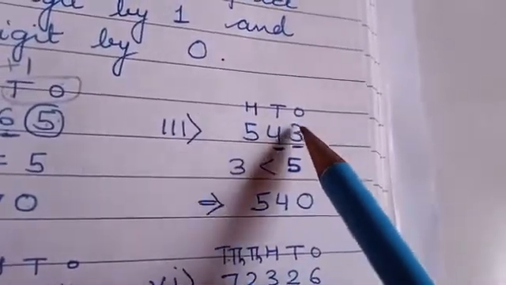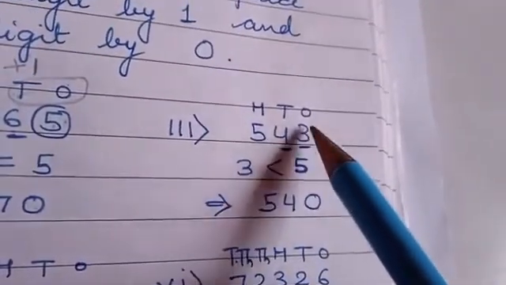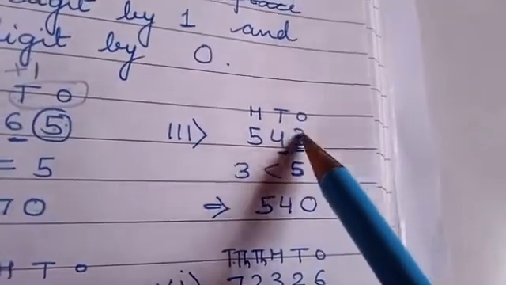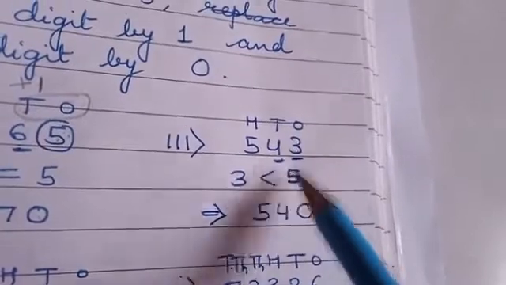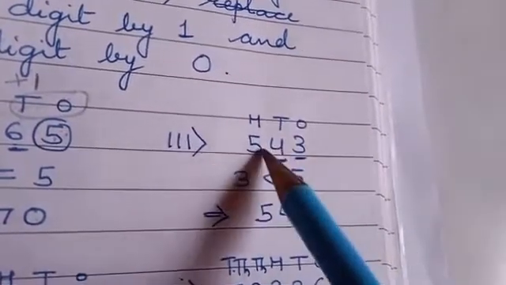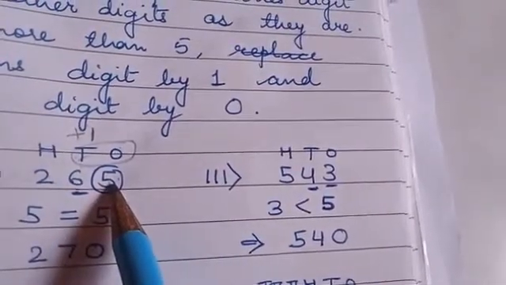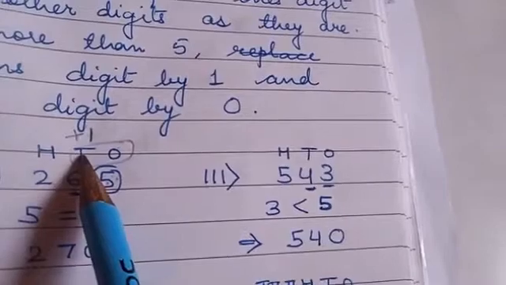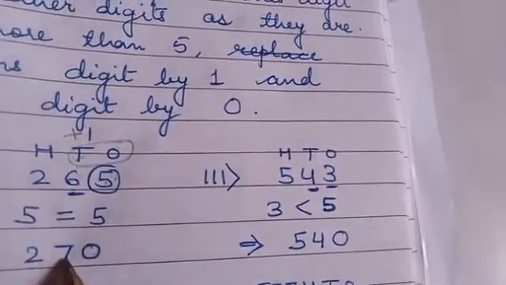543. The question is the same, round off to the nearest tens. So check the digit at the ones place, which is 3, which is less than 5. Since 3 is less than 5, what will you do? This 4 will remain as it is. In the previous case, 5 is equal to 5, so 1 was added to the tens and 6 became 7.